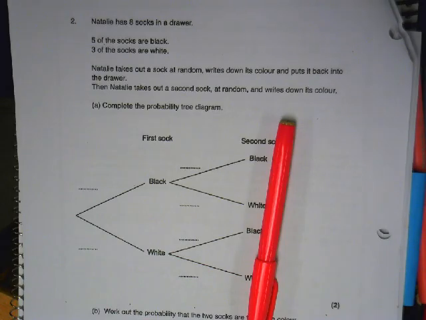Oh, I thought you were saying that I was wrong. I was like, oh.